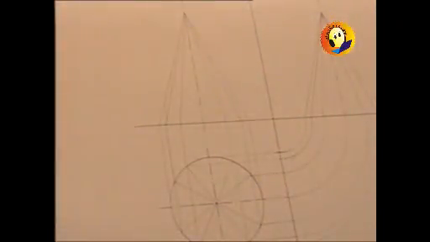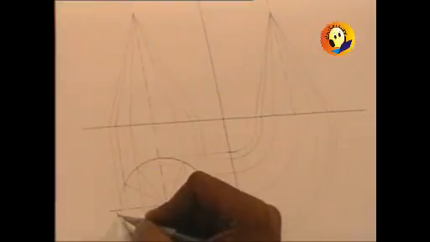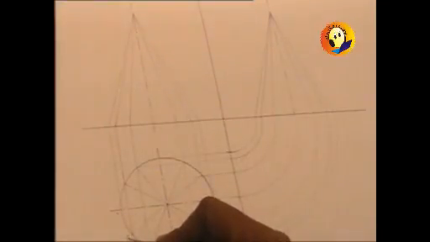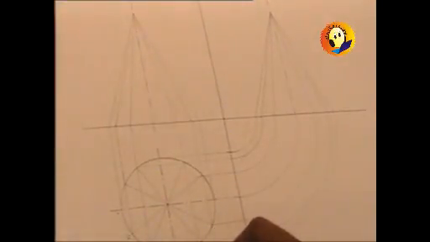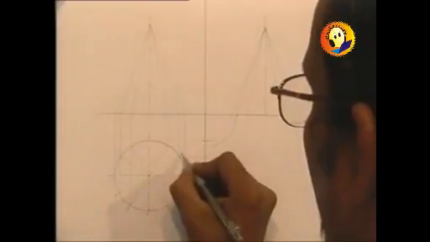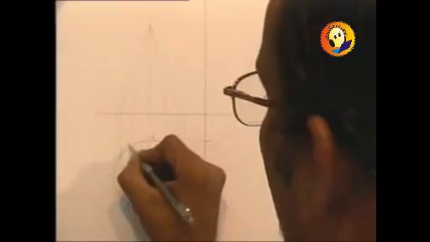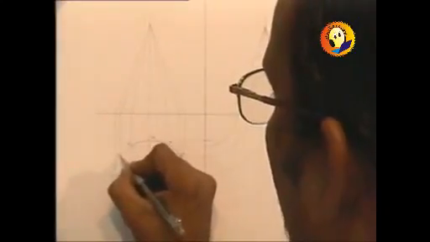And so the three views of the cone will be now complete. We can go for the naming as usual, starting from the leftmost corner. 1, 2, 3, 4, 5, 6, 7, 8, 9, 10, 11 and 12.